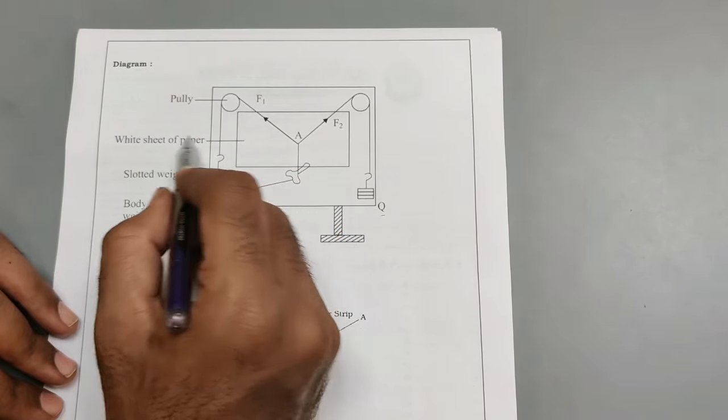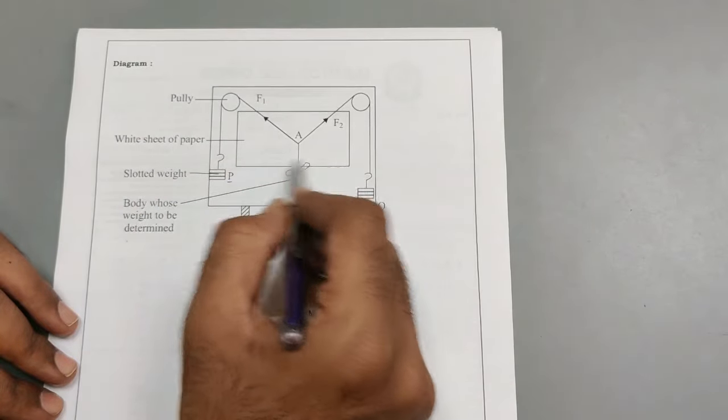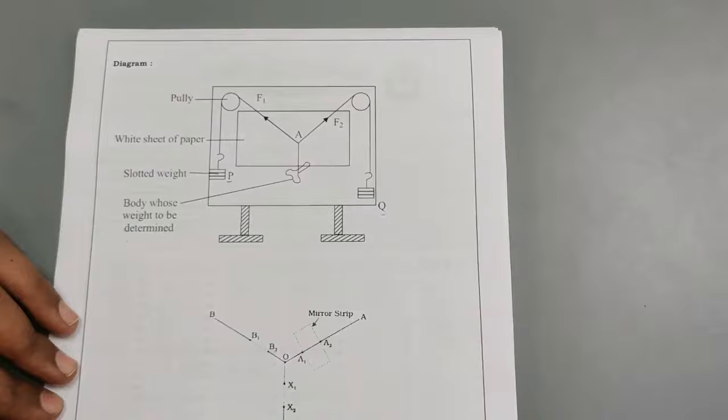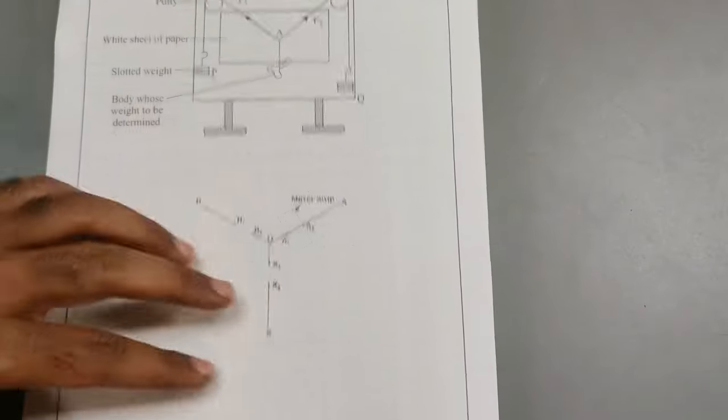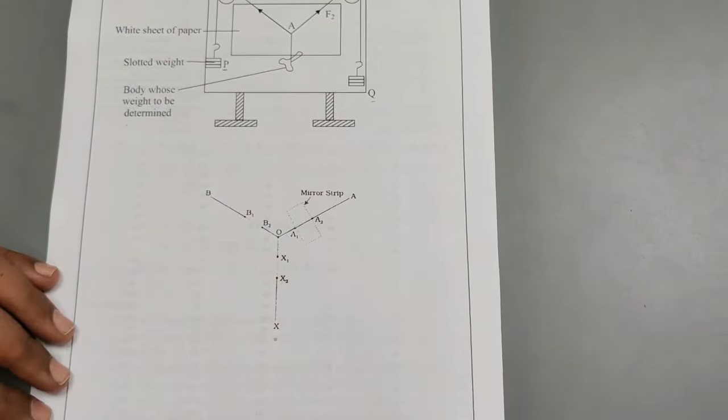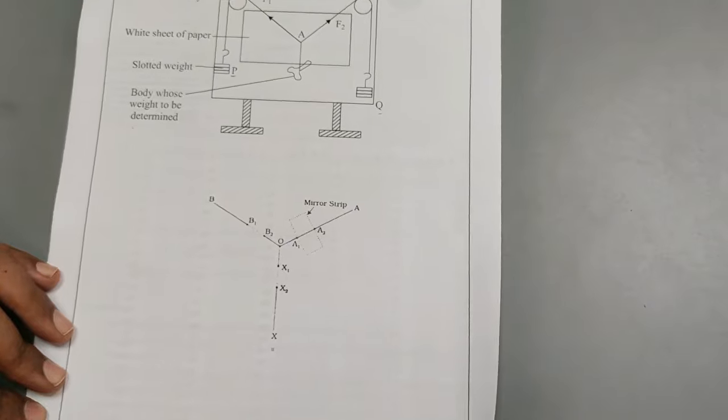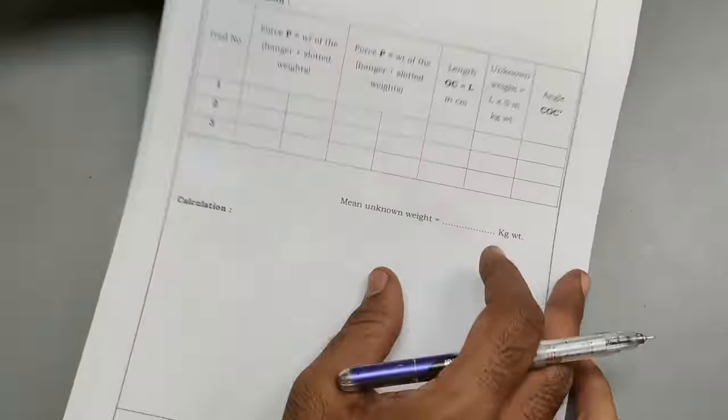Okay, we have put a white paper sheet here for drawing, right? And that's all about the apparatus. I will tell you in the procedure how to draw on it, right? Okay, next we'll go for the observations.